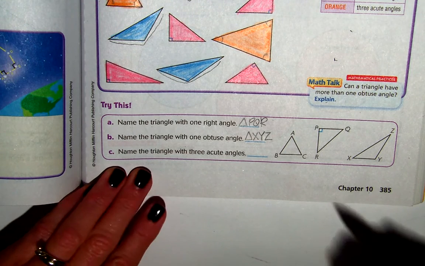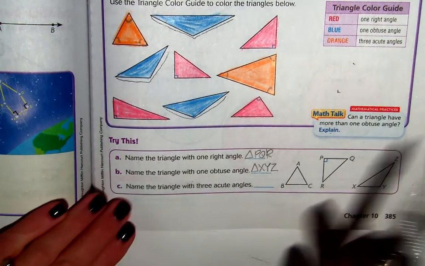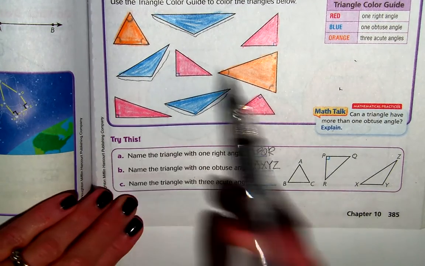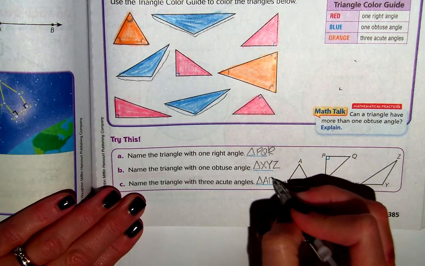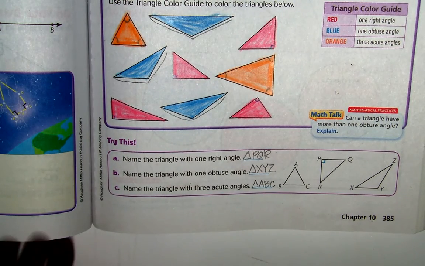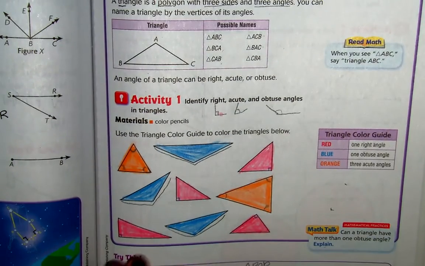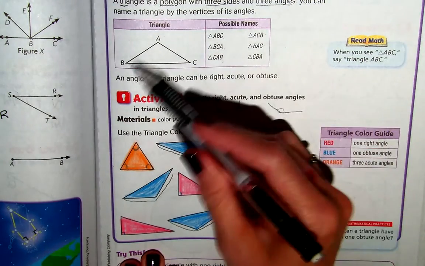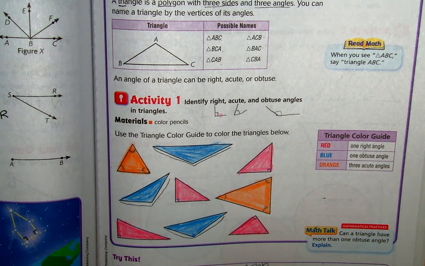Well, we identified one that looks exactly like this one right here. And so that would be triangle ABC. Of course, again, just like we talked about at the very top of the page, these could be named any combination of those 3 letters. Okay? That is it for page 385.